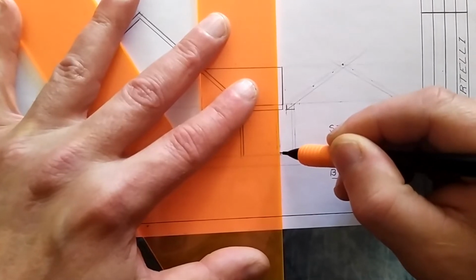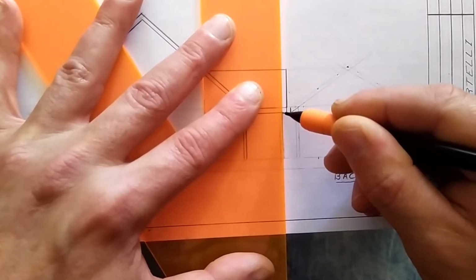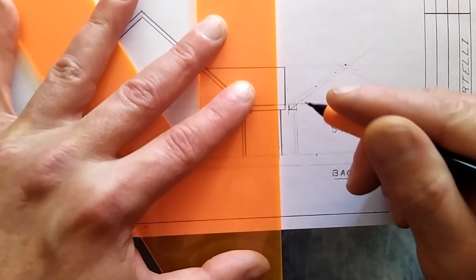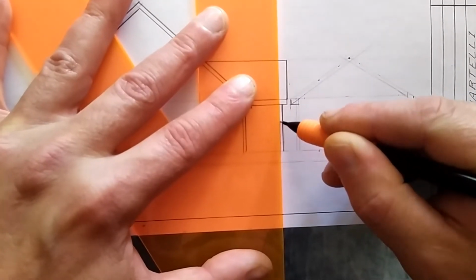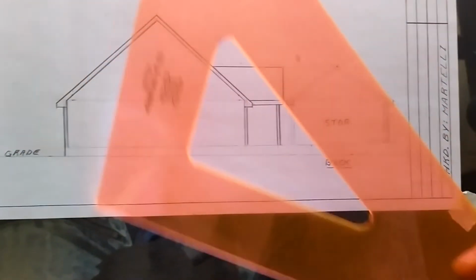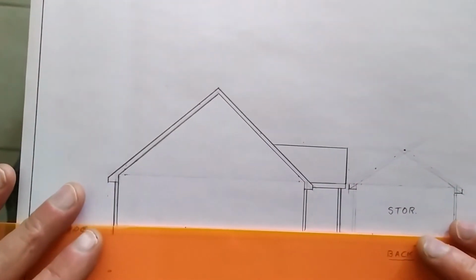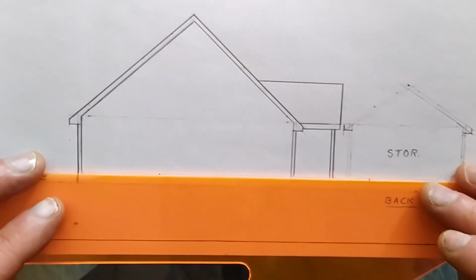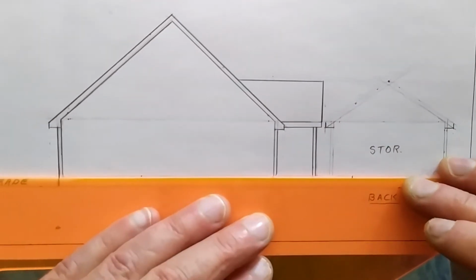Then I'll simply go back and kind of darken things in. Once I got it set up like that, those are pretty dark. Now, I'm going to draw a nice solid line.